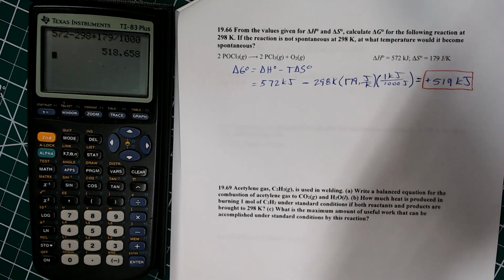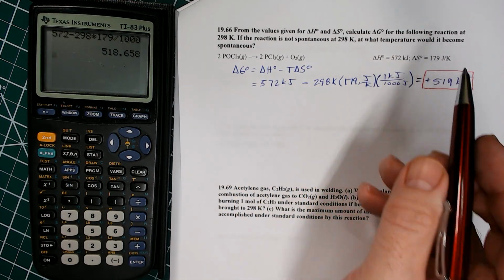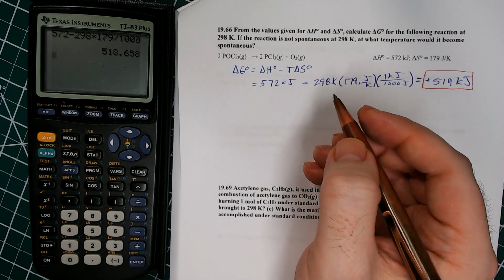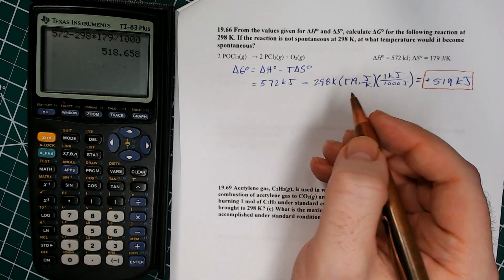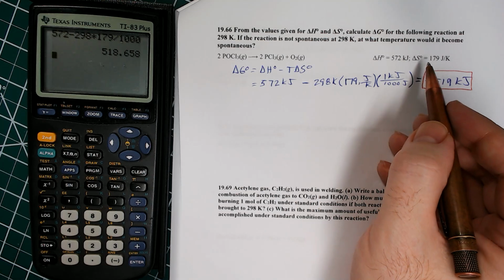So we need to do the next part, which is at what temperature would it become spontaneous? Well, let's go back. If we want to know at what temperature it's going to become spontaneous, this is the example where we've got positive, positive. So I'm going to go back to the graph.